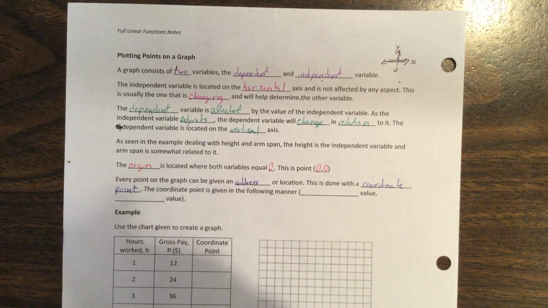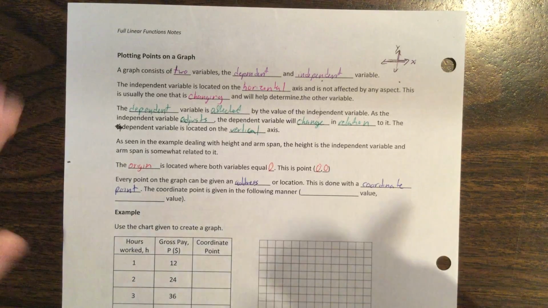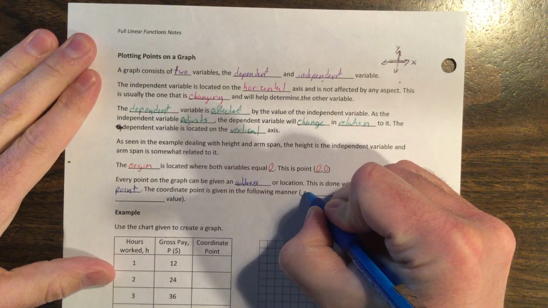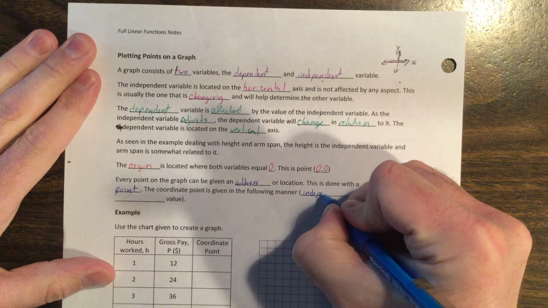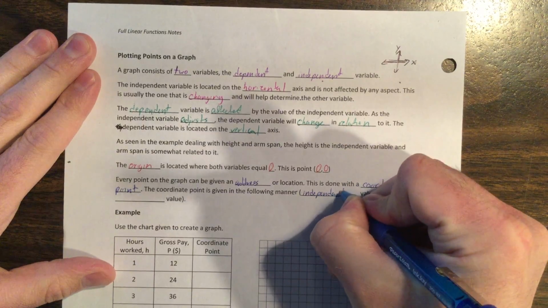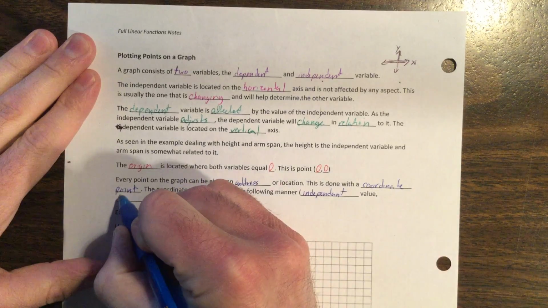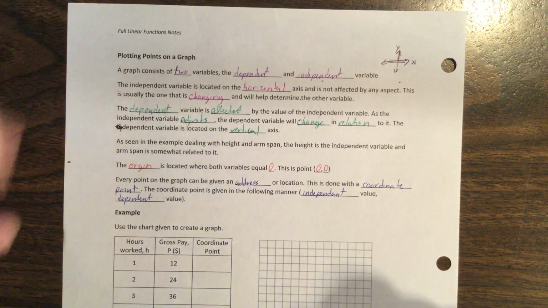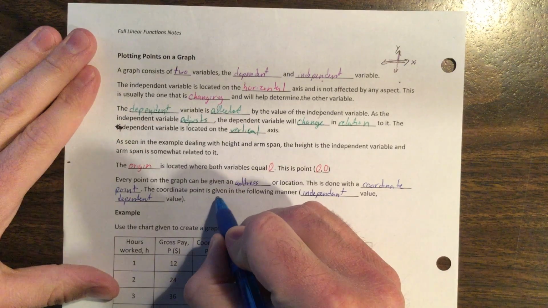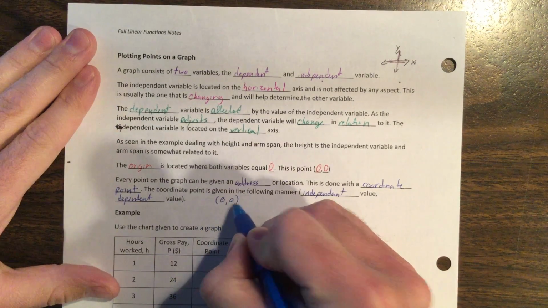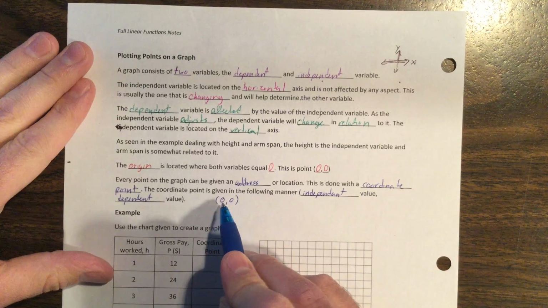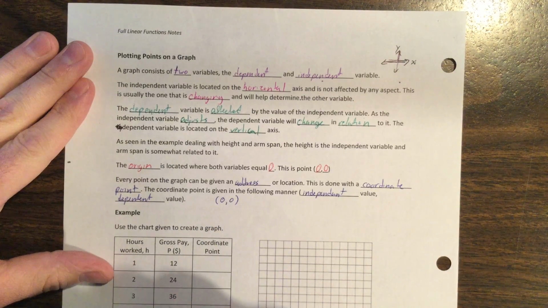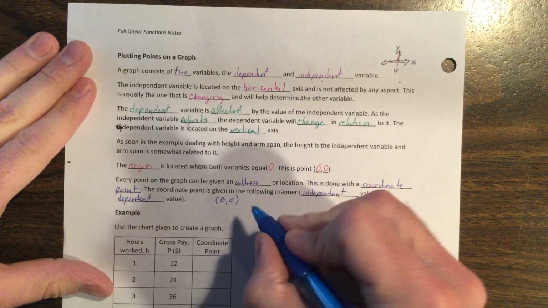The coordinate point will always be given in the following manner: it will be the independent value first and the dependent value second. So when we see something like 0, 0, that means that the independent value is 0 as well as the dependent value is 0. And this is the way that we would show our coordinate point.